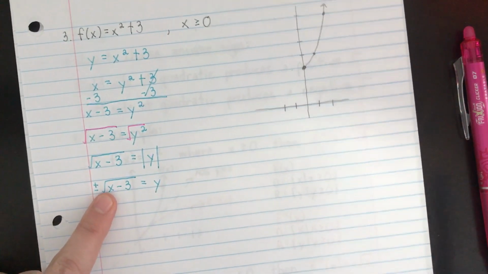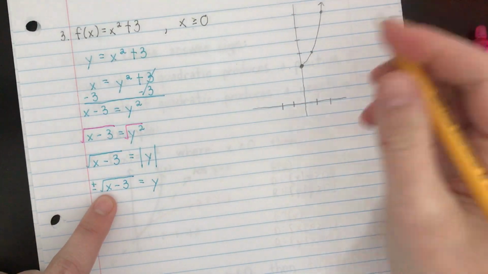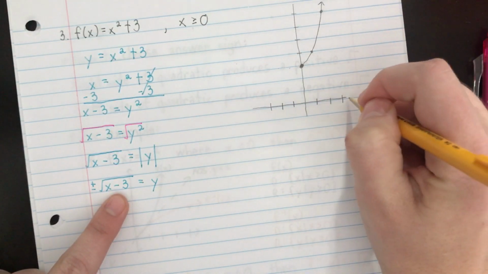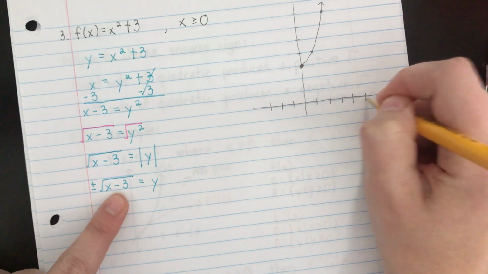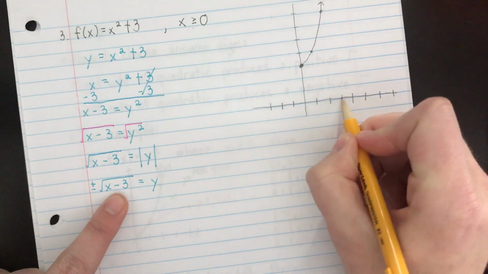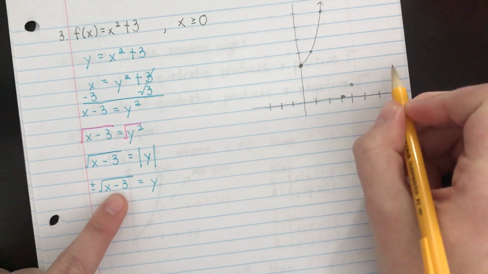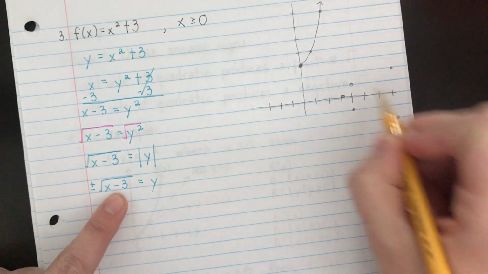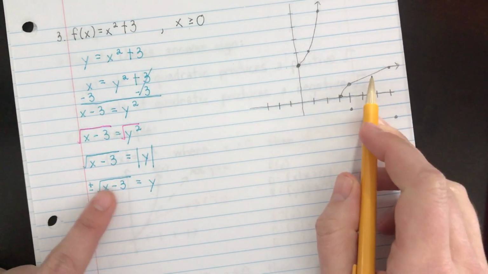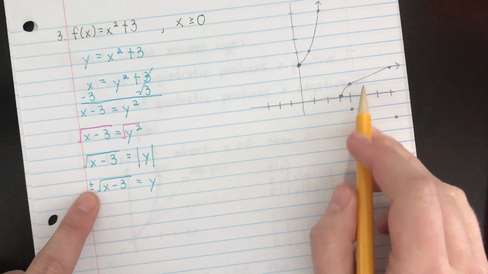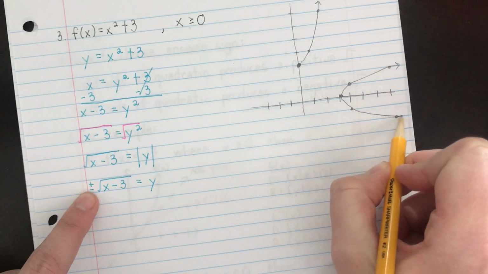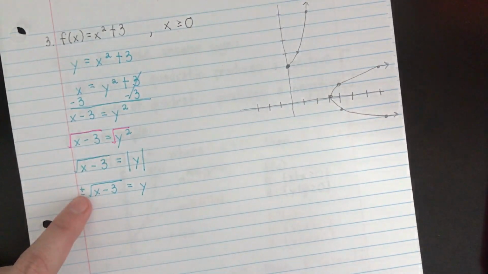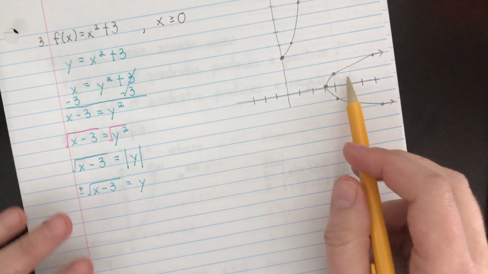So let's examine this. So this is the square root graph shifted right 3. So 1, 2, 3. And we've got both the positive and the negative version. Right? That would be this piece, the positive version of the square root graph shifted right 3, and the negative version of the square root graph shifted right 3, or the reflected. I should really say that negative makes it reflect. So we've got both of these.